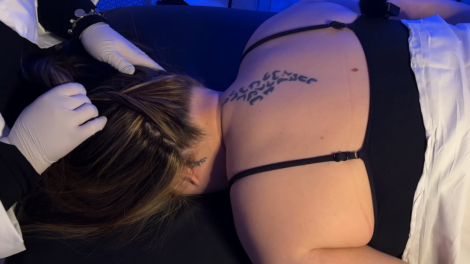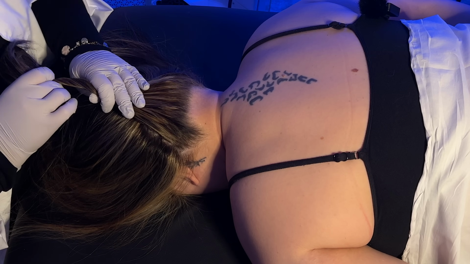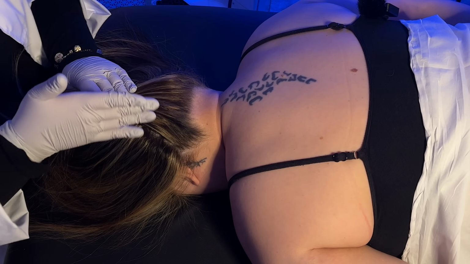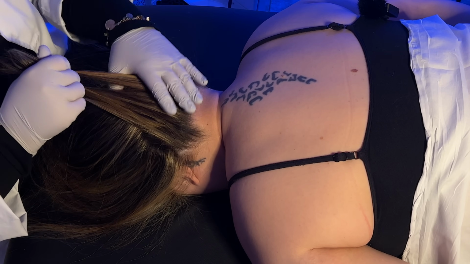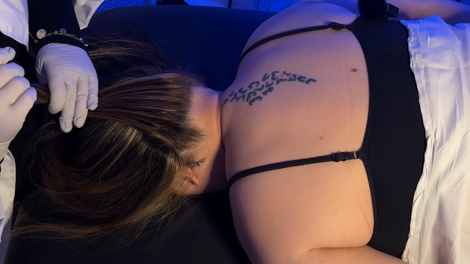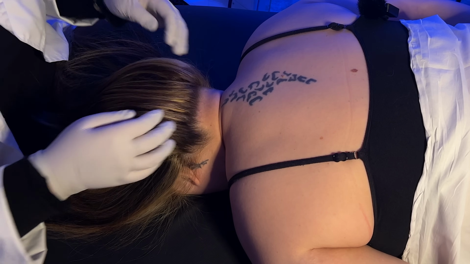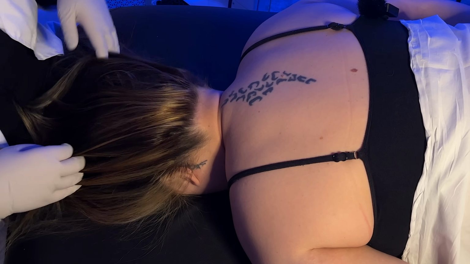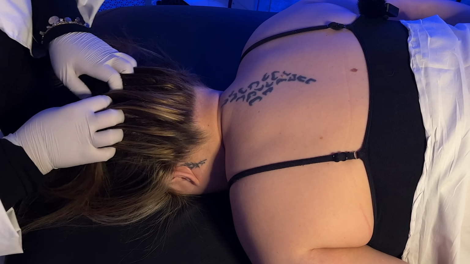For symmetry, I'm looking to see if there's any wasting as pressure is applied, if there's any difference in the muscle tone, which would indicate a weakening of the muscles of your neck.